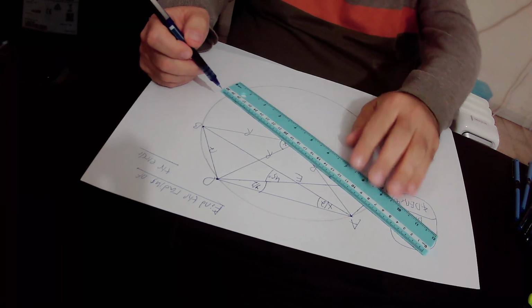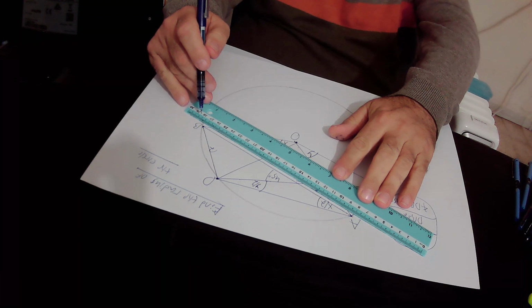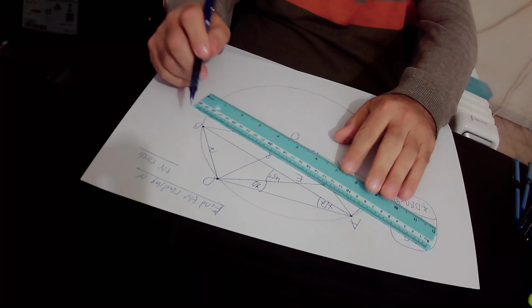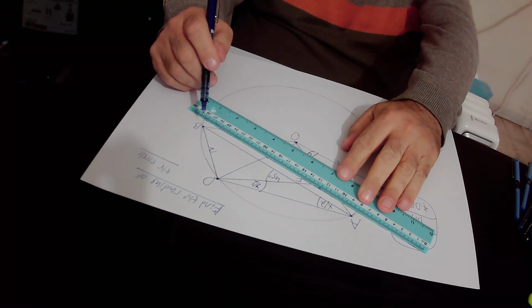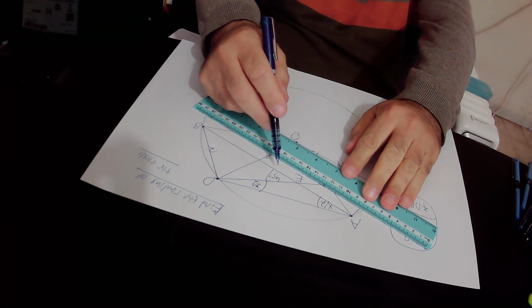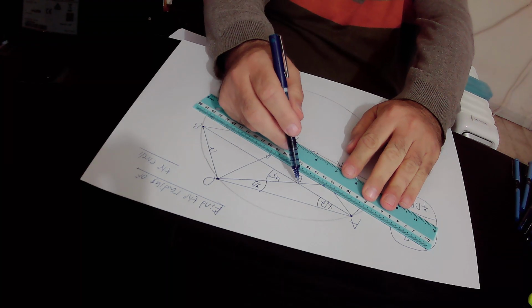In the next step, we'll focus on the straight line AB at point E. And which angles do we have at the upper side of the straight line AB at point E? We have this angle that is equal to 45 degrees plus the missing angle.